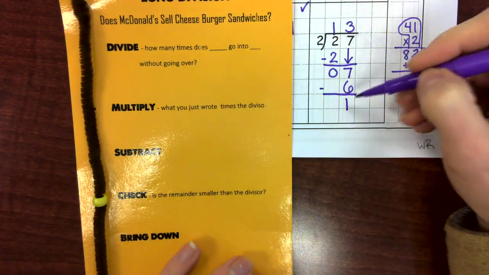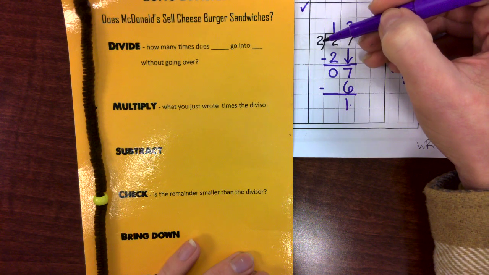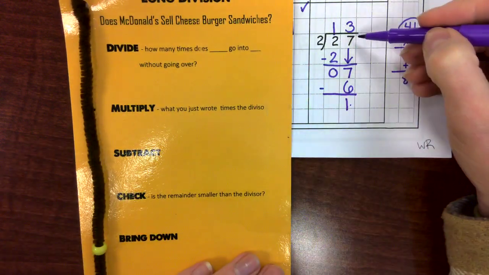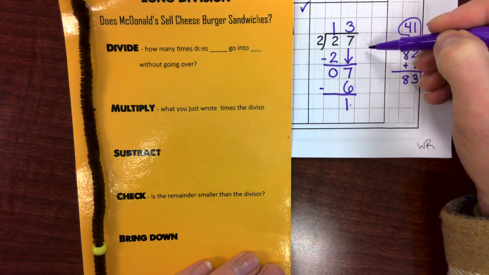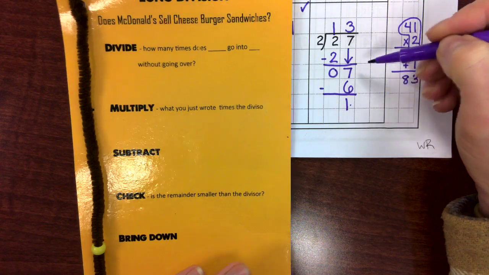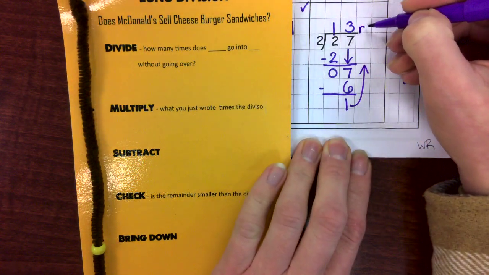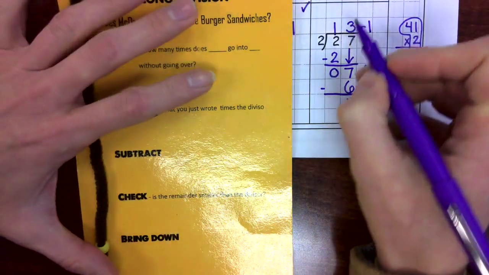Check. Is your remainder smaller than your divisor? Yes. So I'm good. Keep going. Bring down. I already brought down my 7. There's nobody else here to bring down, so I have to say, do I need to bring up? Yes. I can't leave that 1 down there. It's 13 remainder 1.